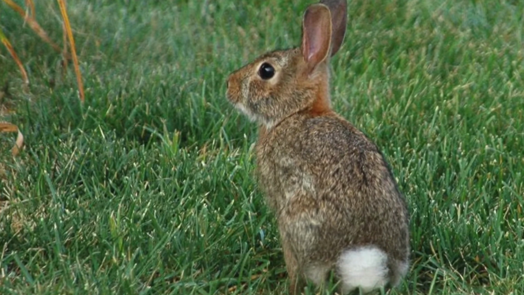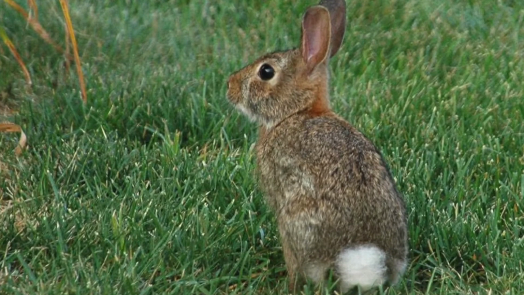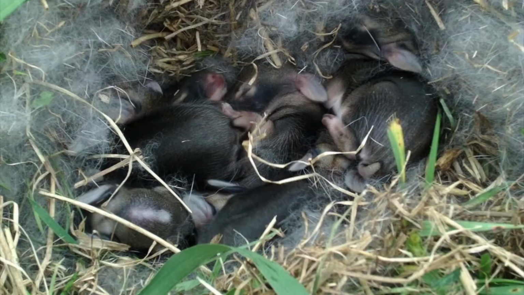Now let's talk about wild rabbits. There are about 25 different species of wild rabbits. In this area, we only have one species of wild rabbit, and that is the eastern cottontail rabbit. Why do you think it's called the eastern cottontail rabbit? Take a look at that tail. Doesn't it look like it has a little cotton ball? That's how they get their name, the eastern cottontail rabbit.